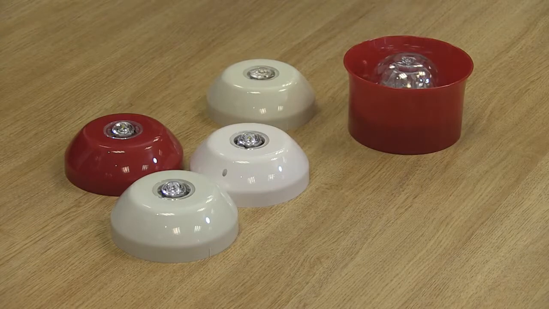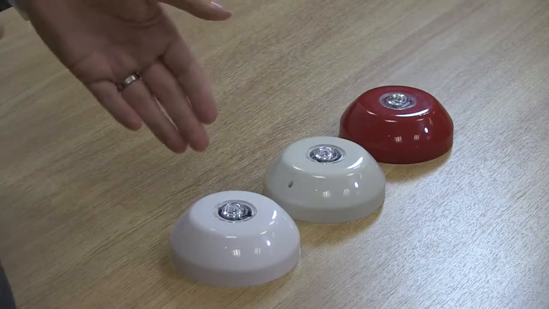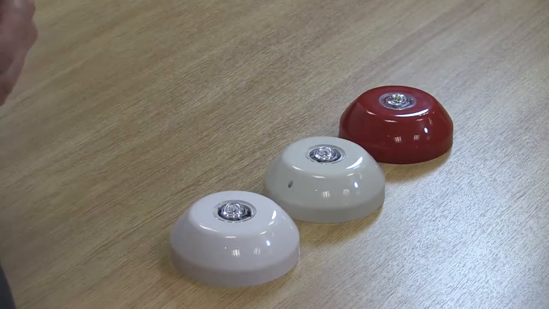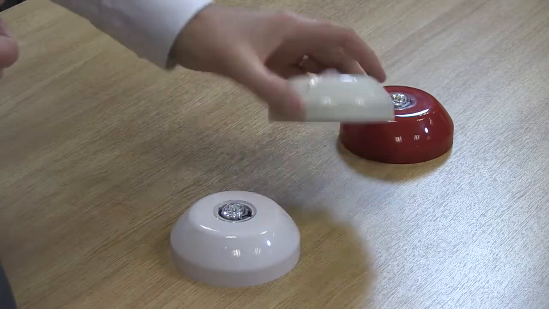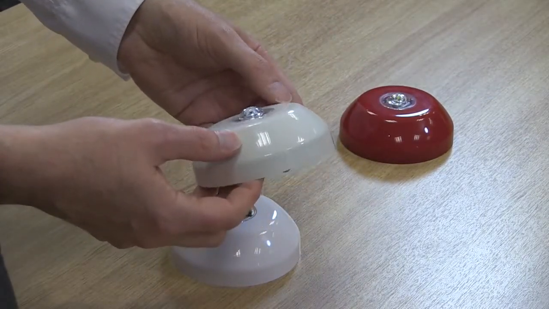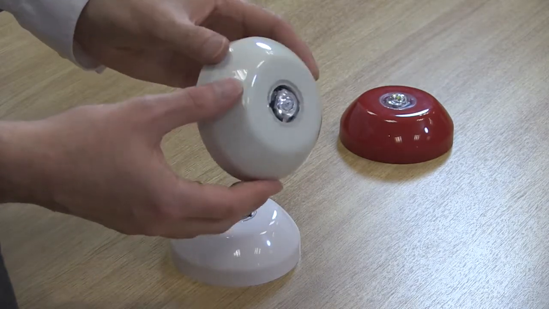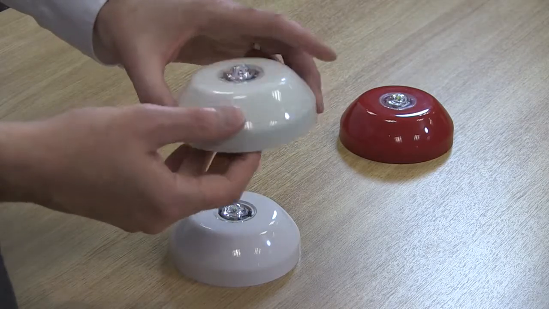We'll talk about the wall sounder beacon in a moment, but for now, let's concentrate on the wall and ceiling beacons. As you can see, the casings are available in white, ivory or red to suit any aesthetic requirements. The beacons feature high intensity LEDs, and you can choose either red or white. It's worth pointing out that you can choose either LED colour, but it must remain consistent throughout the building to comply with BS 5839. Both devices have the capability of variable coverage volumes, and this helps simplify the range.